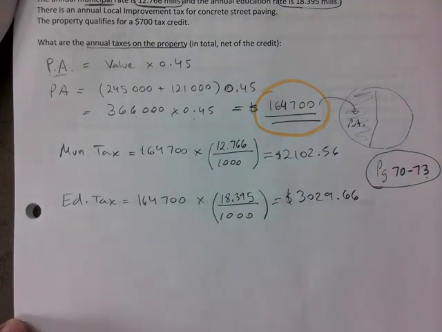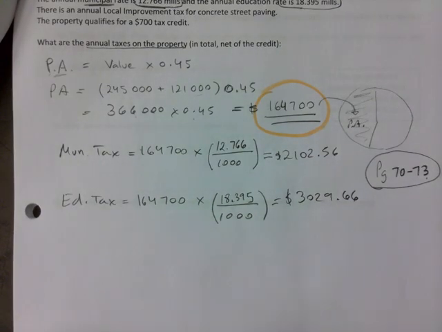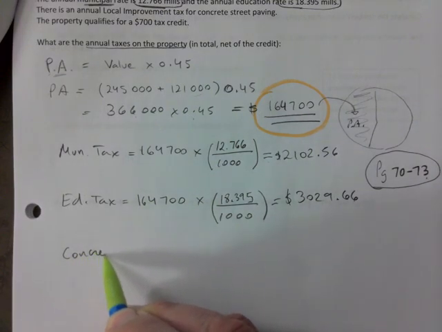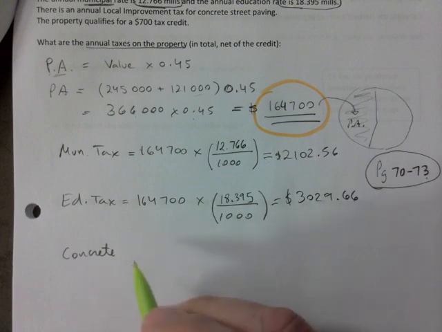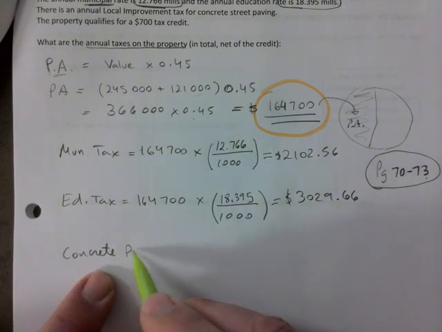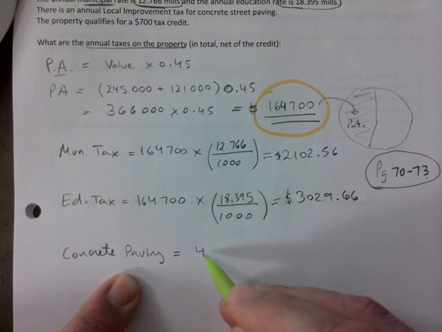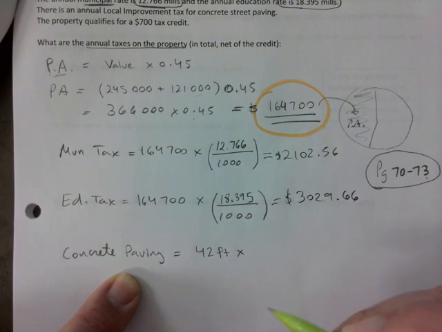Got it? What are we missing? You've got to go back up and check. There's improvements: concrete paving. So we take our frontage, which is 42 feet. We multiply it by our rate.